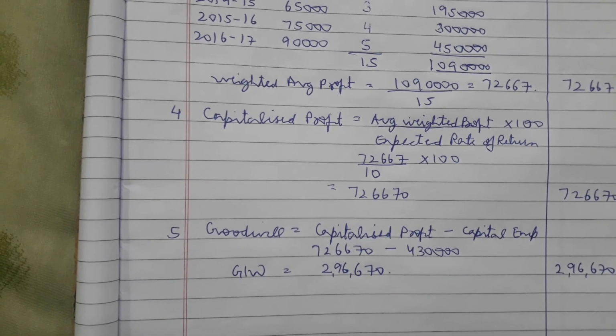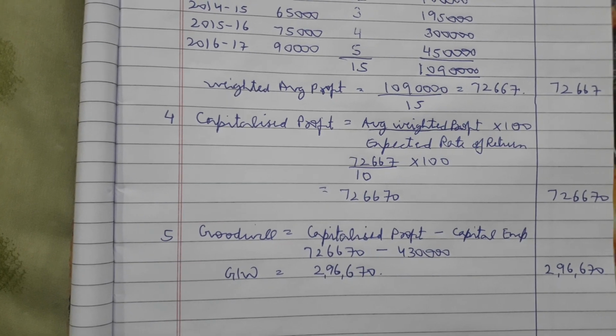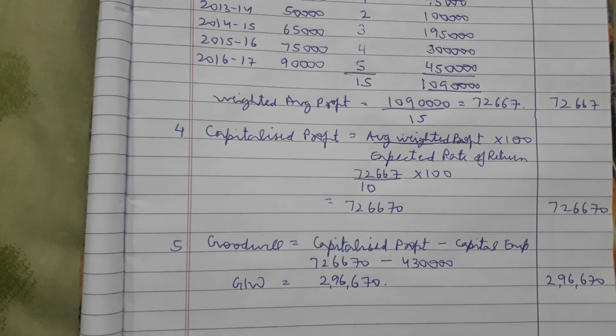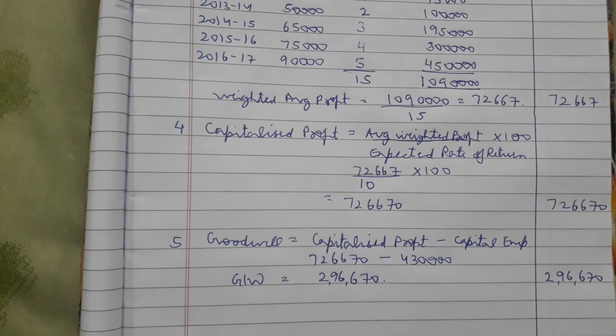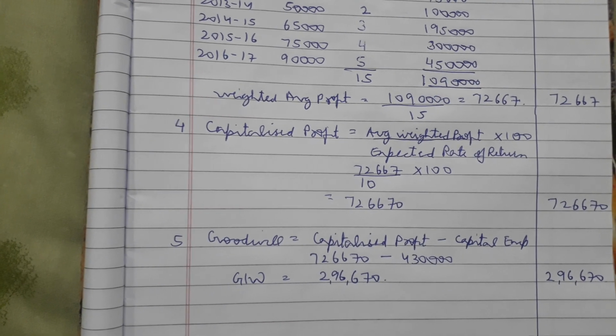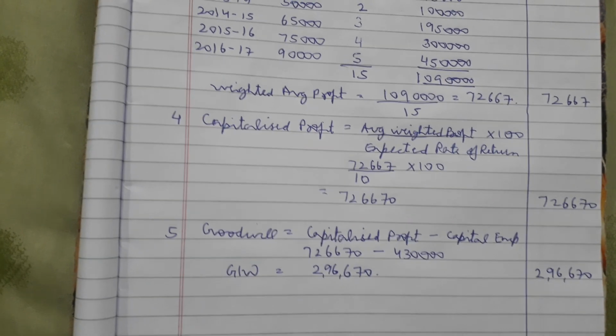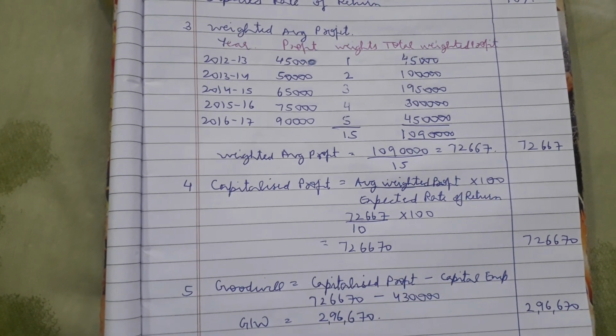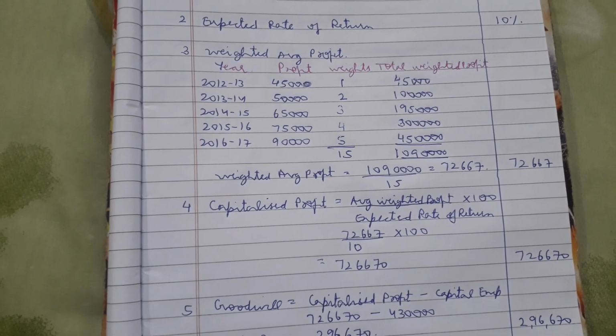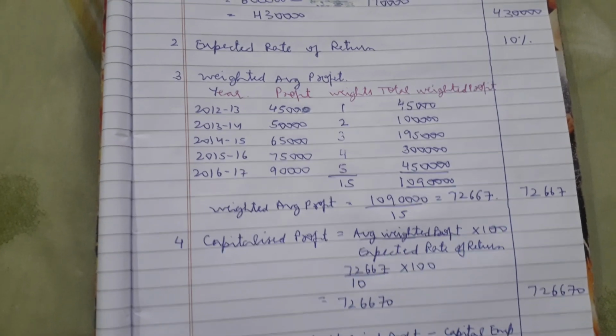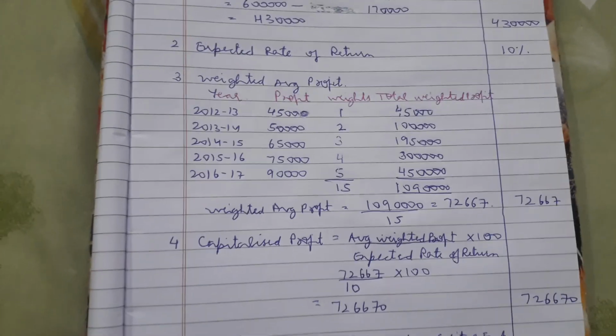So 726,670 minus 4,30,000, which we calculated in point number 1. So goodwill comes 2,96,670.